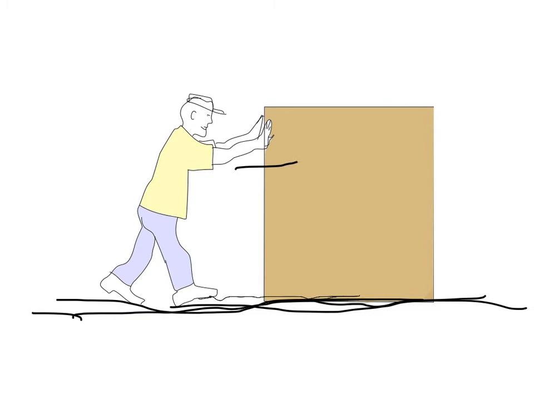Same guy now is increasing the force to 300 newtons. The friction force also increases to 300 newtons. Can this happen? Can the friction force increase? Yes, it can. It can respond to your force. Now, friction force can increase, and there's a limit to how much the friction force can increase. But that's something to bear in mind. Friction force can increase. Okay, so still it's balanced.